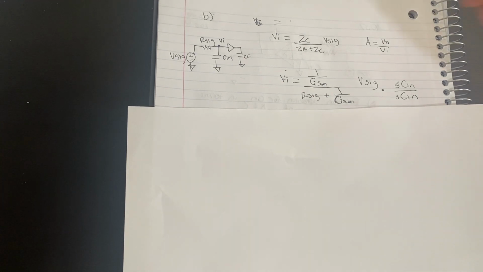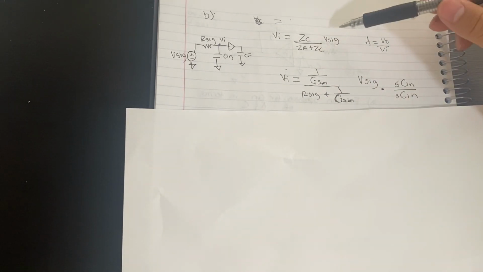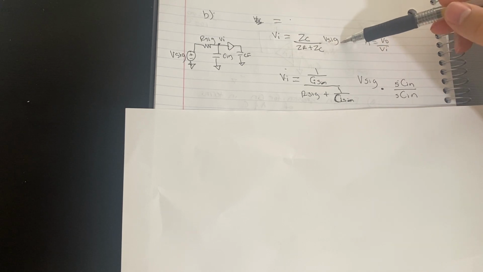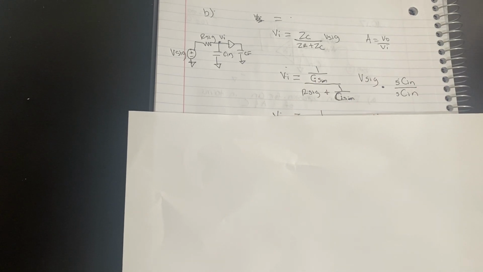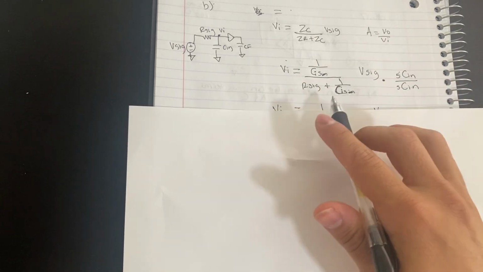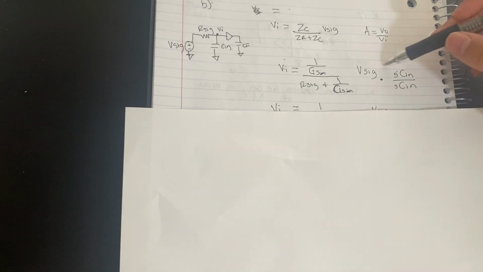We can start with Vi. If you notice on the left, it's kind of like we have a voltage divider here, which is exactly what we're doing. So I'm going to work in terms of impedance. So you have Zc over Zr plus Zc times Vsig. Like I said, just like a voltage divider. And this could be rewritten. Impedance could just be written as 1 over Cin times S. And then on the bottom, Zr, well, it's purely resistive, so it's just going to be the Rsig. And then we have plus 1 over Cin times S. Just another way to write the impedance of Zc. And this whole thing is multiplied by Vsig.